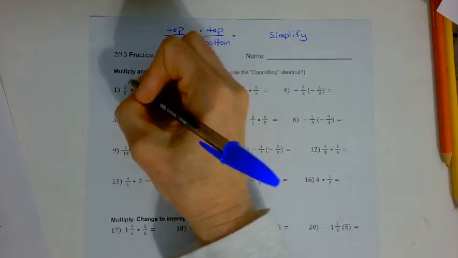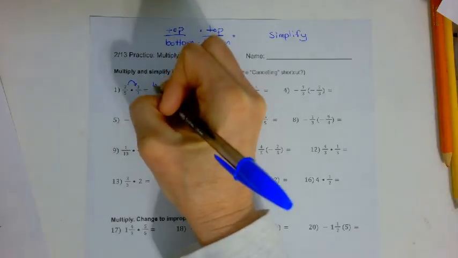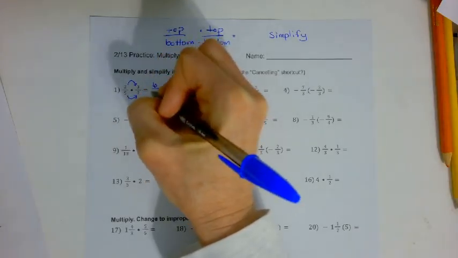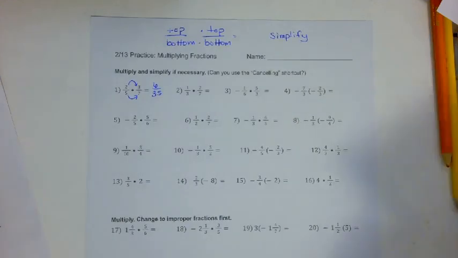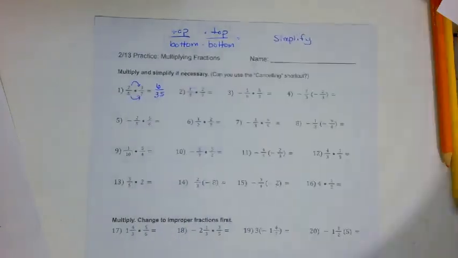We're going to multiply the top times the top, and that's 6, and the bottom times the bottom, and that's 35. And it's going to be very handy to have your multiplication chart here if you need it.